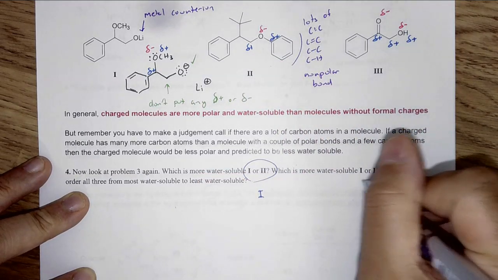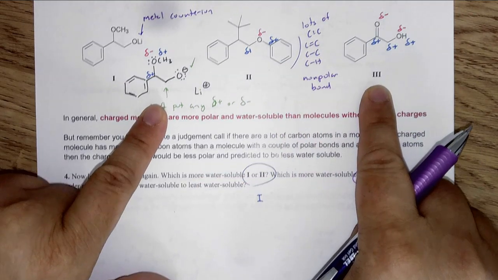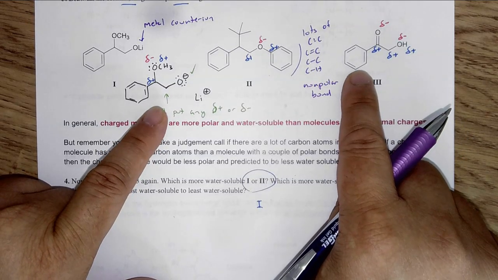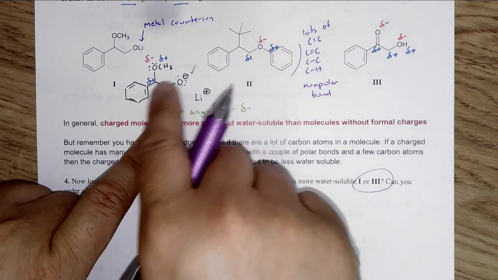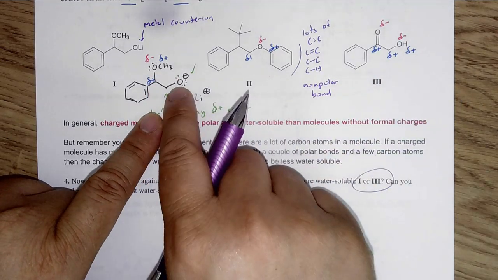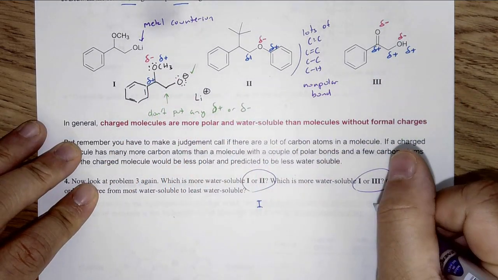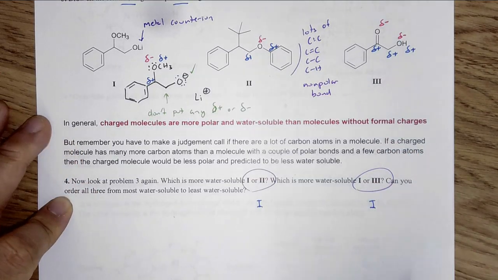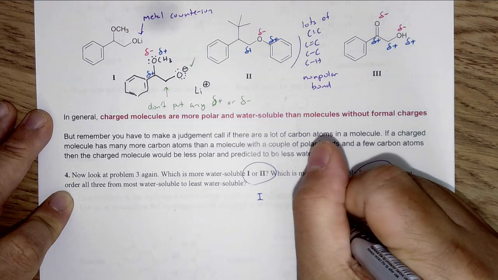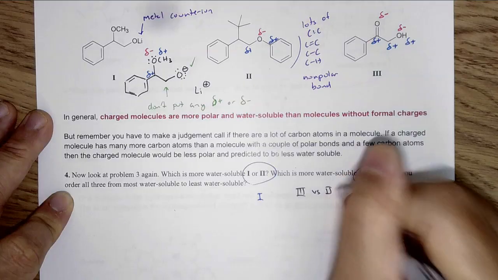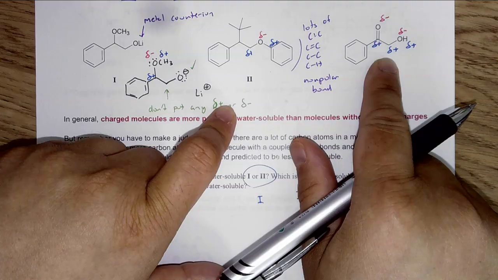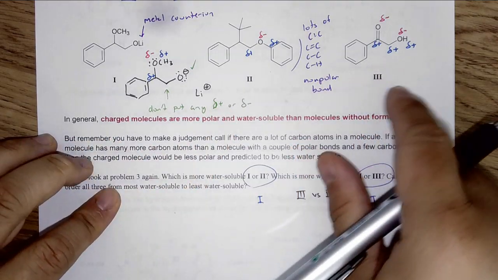Then we'll take a look at 1 and 3. These two, they have a similar number of carbon bonds. We do have an extra one up here, carbon hydrogen. But this one has a charge. So again, 1 is the winner in this case. And then you can go ahead and compare what we haven't compared, 3 and 2. These two over here. This has more polar bonds and fewer carbon-carbon bonds. 3 is the winner.